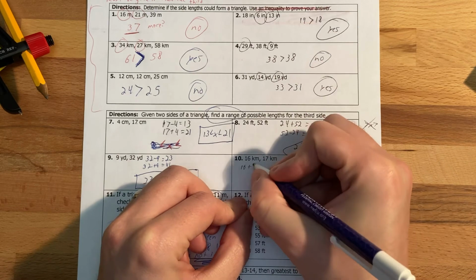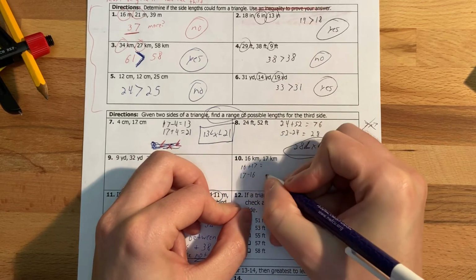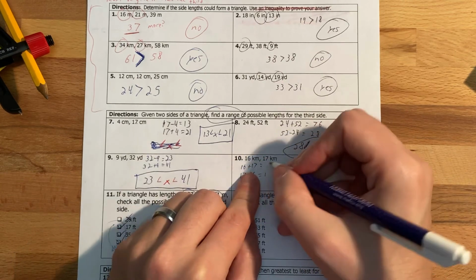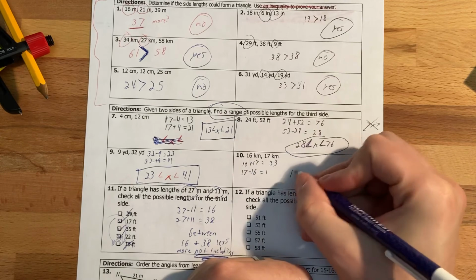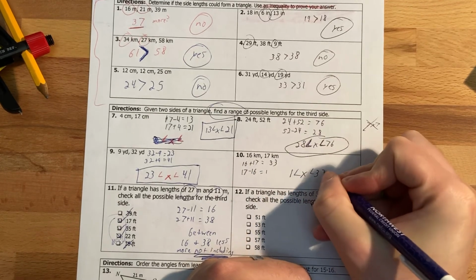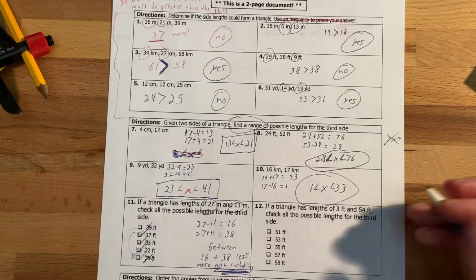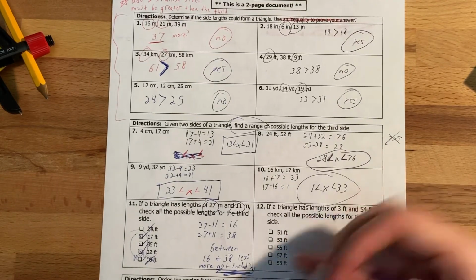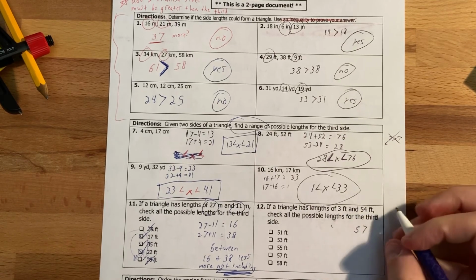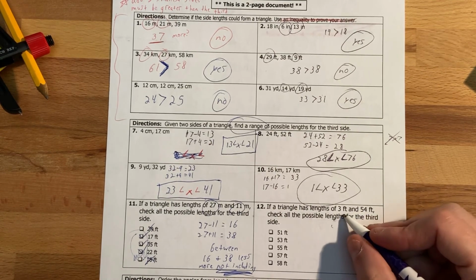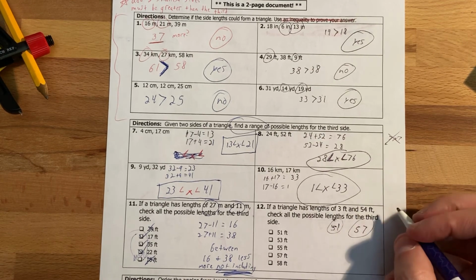Let's see, 16 plus 17, 17 minus 16. That'll be 33. There you go. 3 and 54, oh boy. Okay, so 3 plus 54 equals 57. And then subtracting would be 51. So it has to be between 51 and 57.